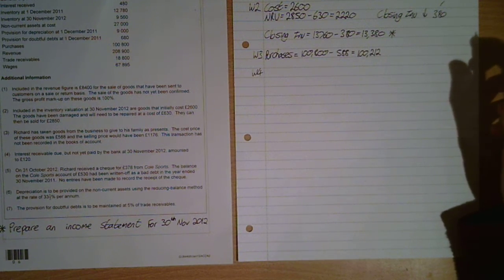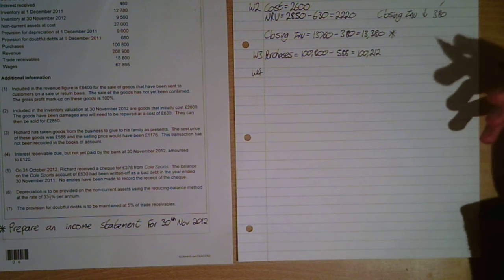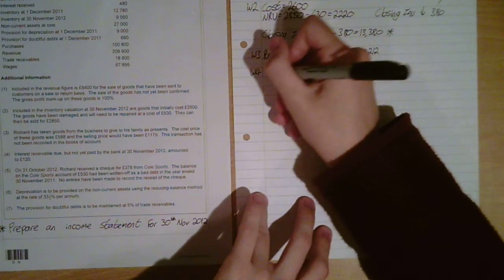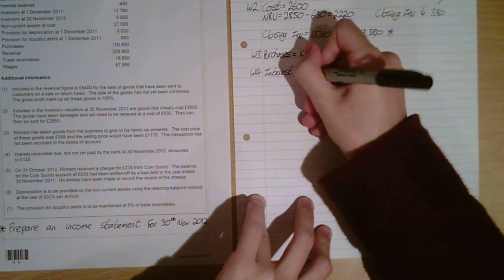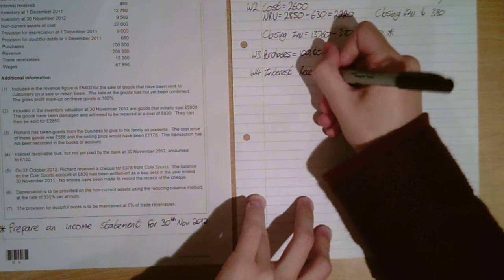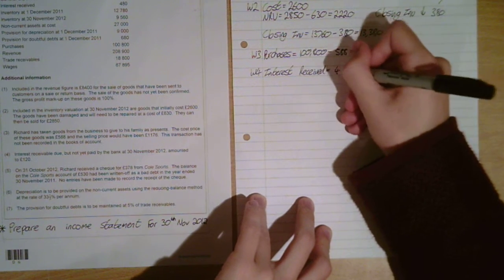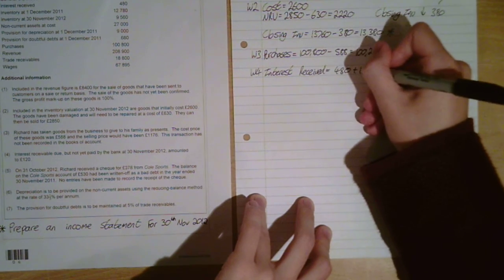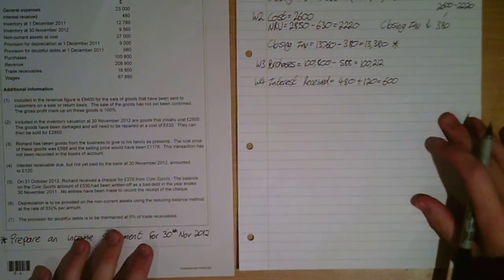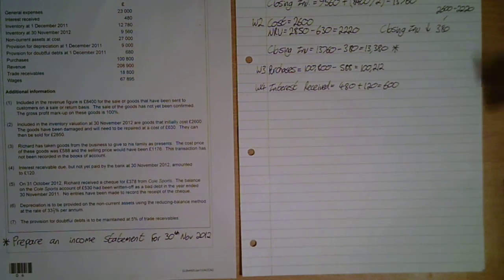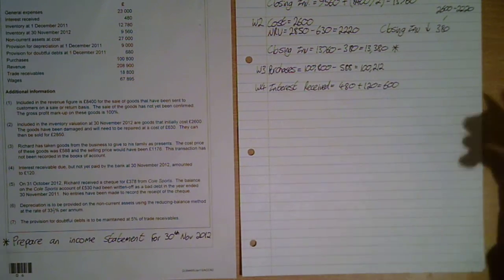So interest receivable due but not yet paid by the bank, so this is accrued income. So we've got interest received already in the information at the top of £480, and we're due some income related to this financial year, so we just add it on. So just like an accrual, if we're paying something late, we need to add it into this financial year to take into account.